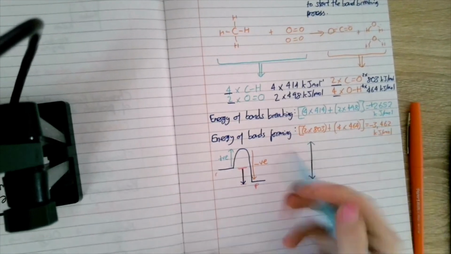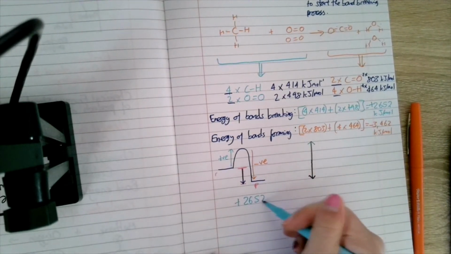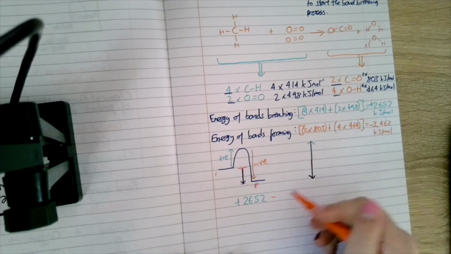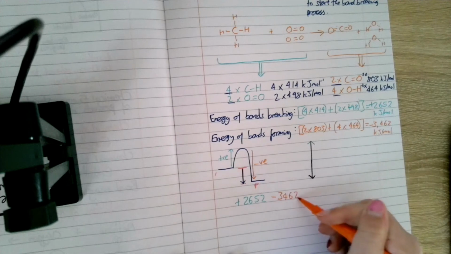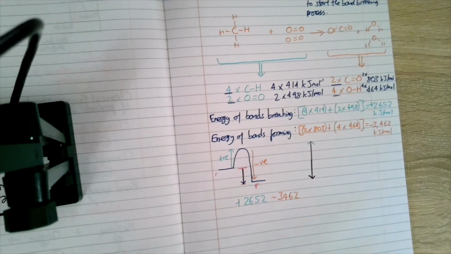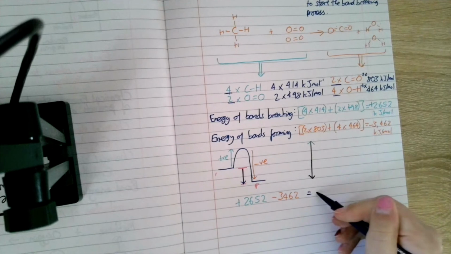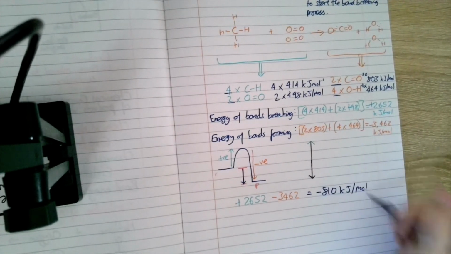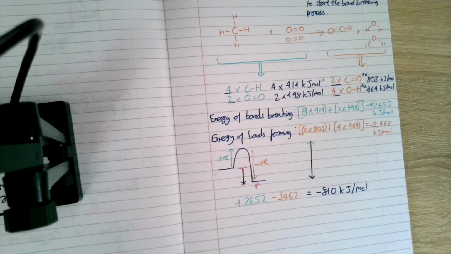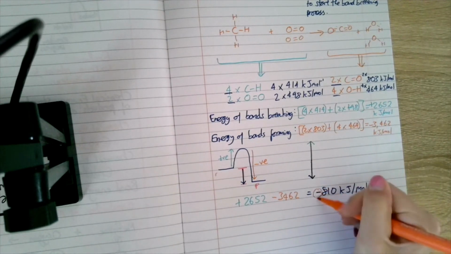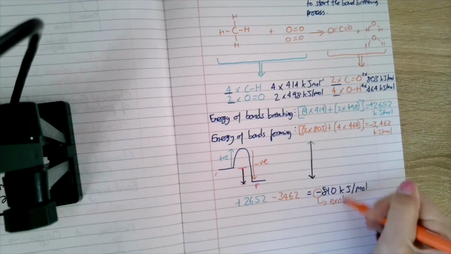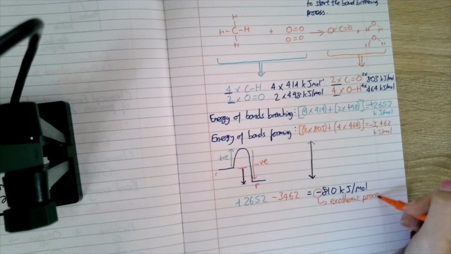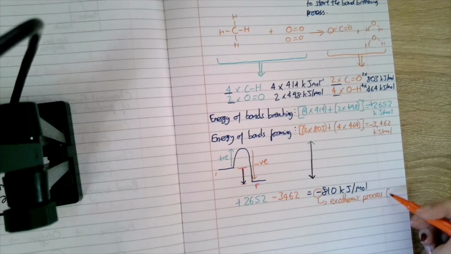So plus 2652 minus 3462, and that gives us minus 810 kilojoules per mole. And here we've got that negative sign showing us that it is an exothermic process or reaction.